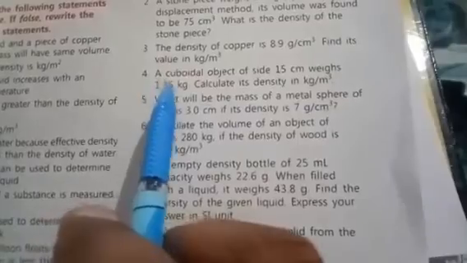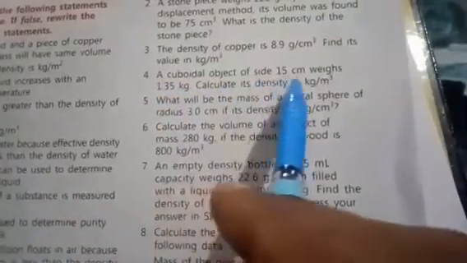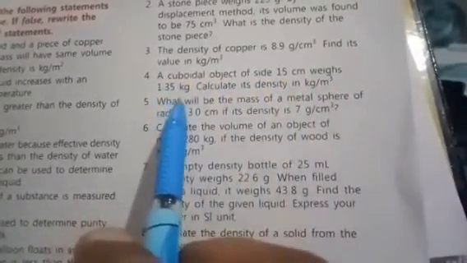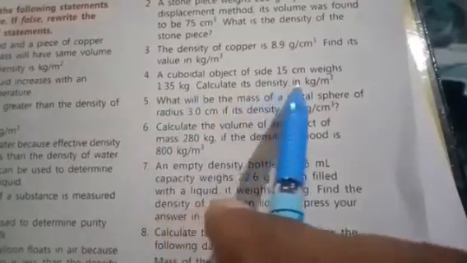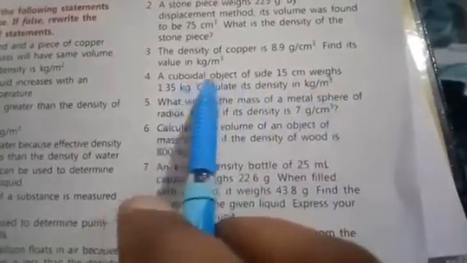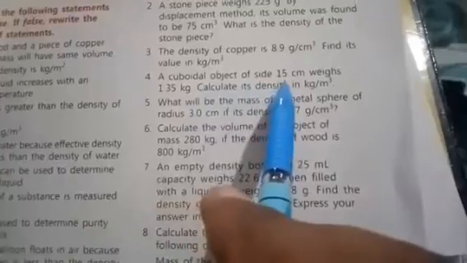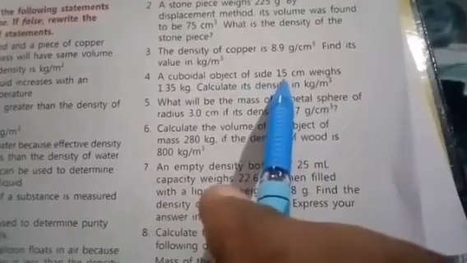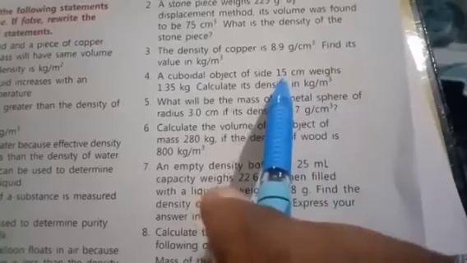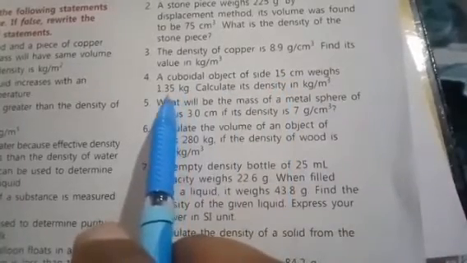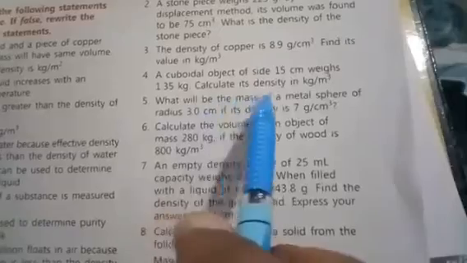Look at the next numerical, number 4. A cuboidal object of side 15 centimeter weighs 1.35 kg. Calculate its density in kilogram per meter cube. So we have a cuboidal body and each side is 15 centimeter. First we have to calculate the volume, because they are not giving the volume, they are giving only the side of the cuboid. And its weight is 1.35 kg. We have to calculate the density in kilogram per meter cube.